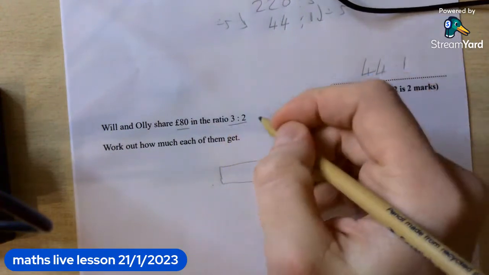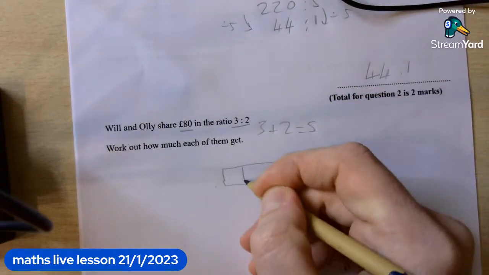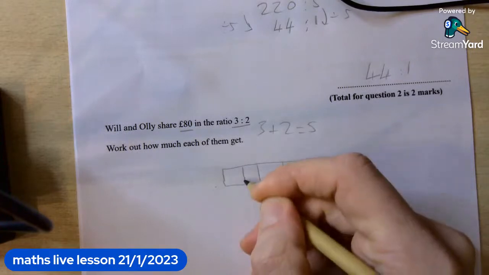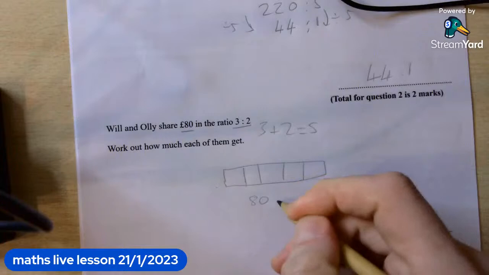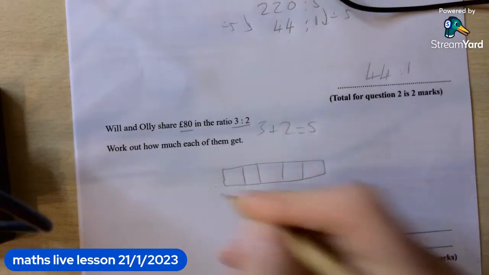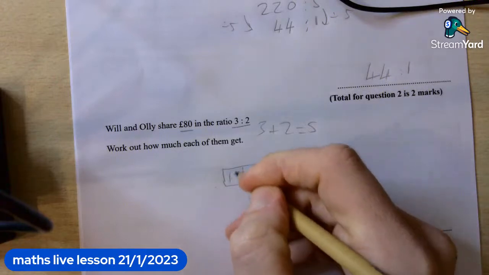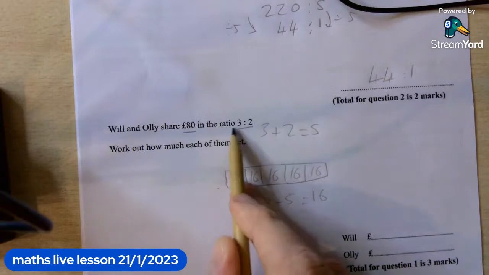So 3 and 2. So 3 plus 2. That means there are 5 parts. 2, 3, 4, and 5. Right. So you're going to do 80 divided by 5, which gets you 16. So each one of those parts is worth 16. And it wants 3 to 2.